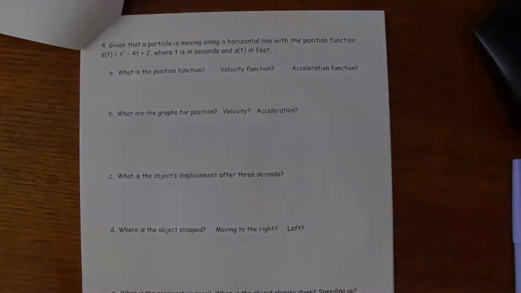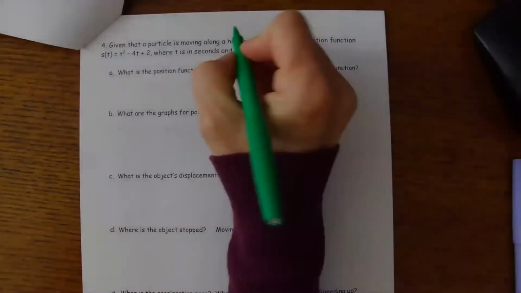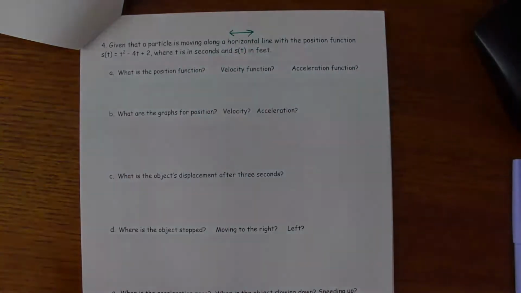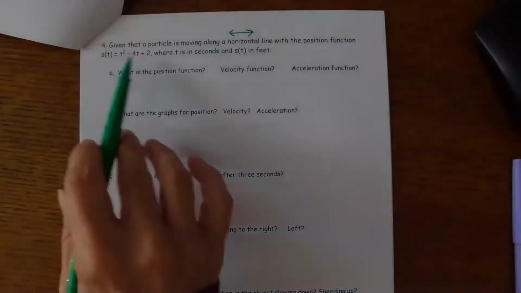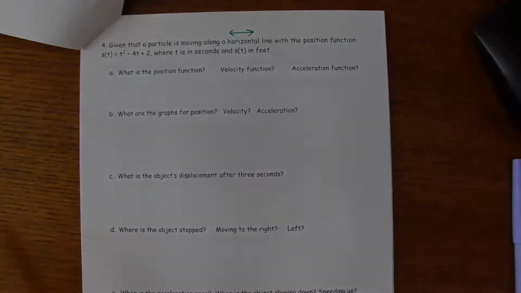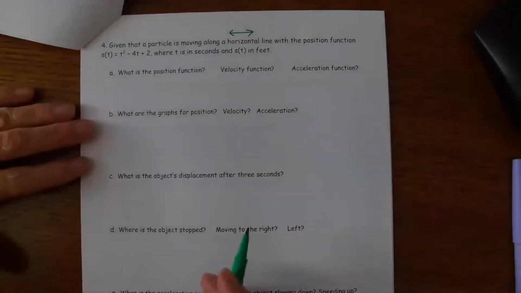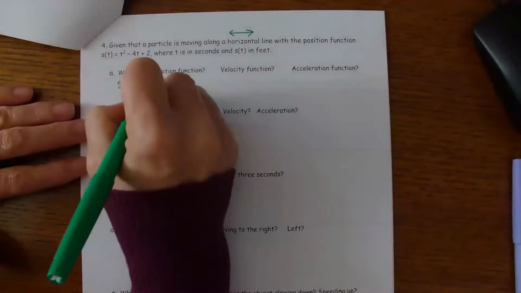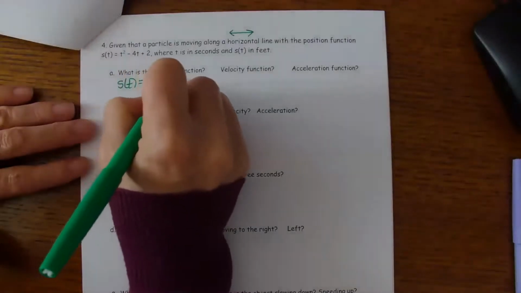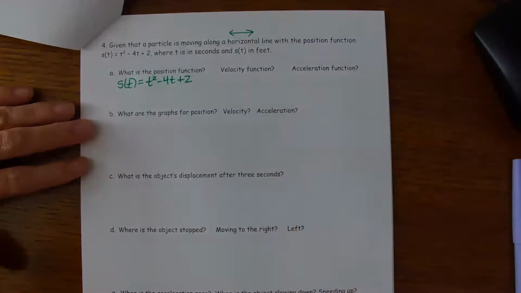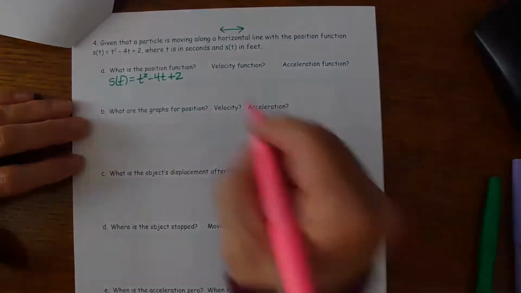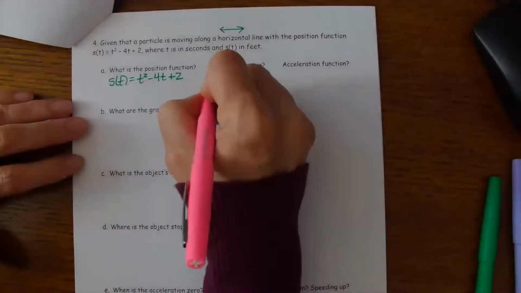Given that a particle is moving along a horizontal line, so that means it's going either left or right, correct? The position function is this, where t is in seconds, s(t) is in feet, or position is in feet. So what's the position function? I'm making you write this several times because I want you to for sure see that s(t) is position. So now what's velocity? What's your velocity function? You take the derivative. So what is velocity?